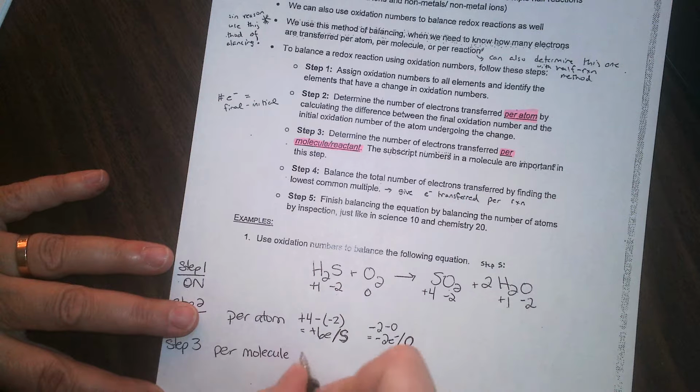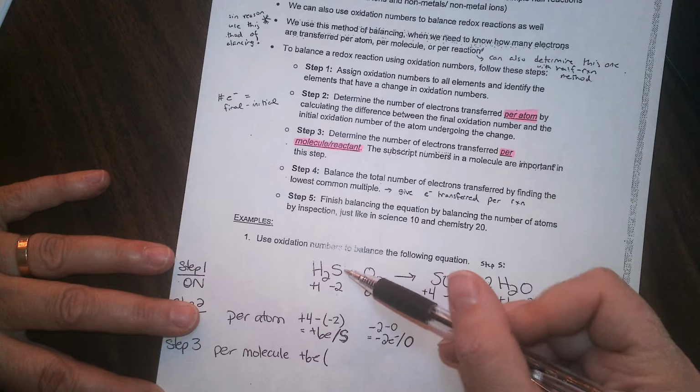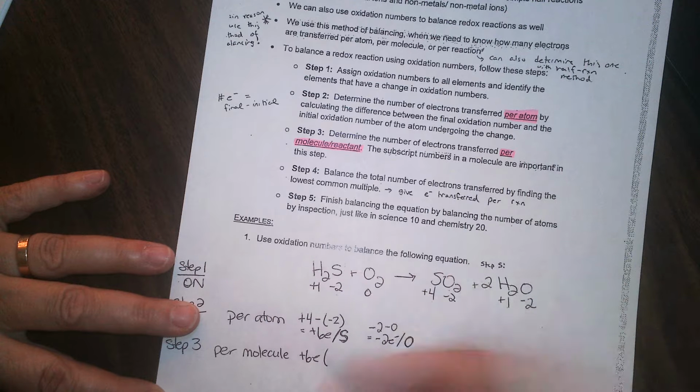So I have +6 electrons. How many S atoms are in this compound? 1. 1 S. So +6 electrons in an H2S molecule.